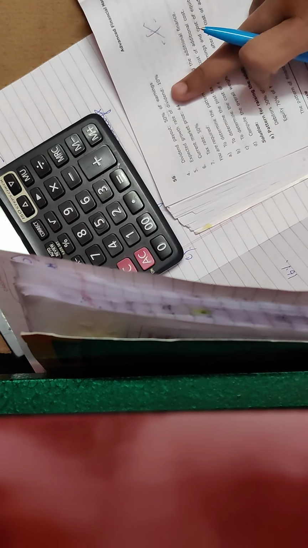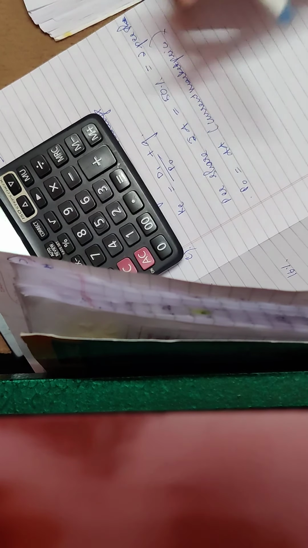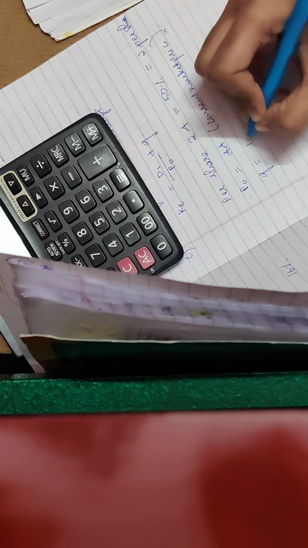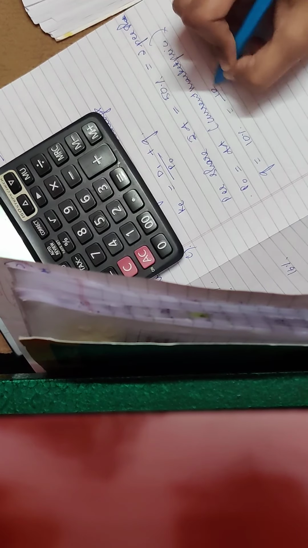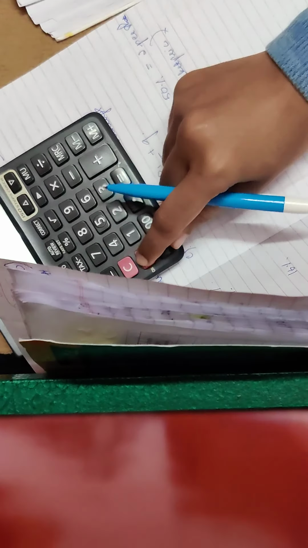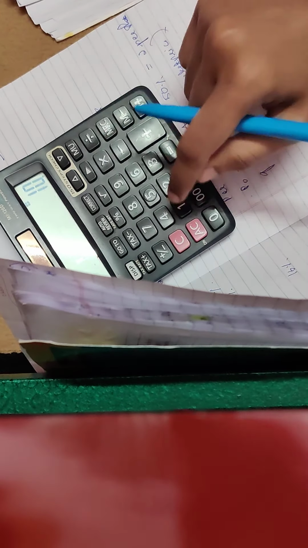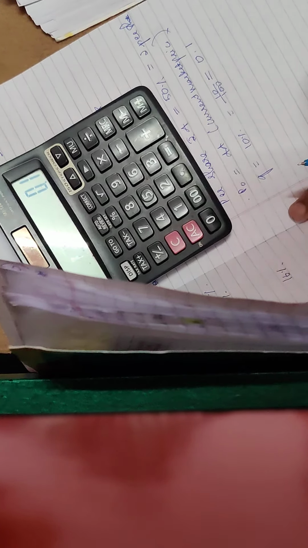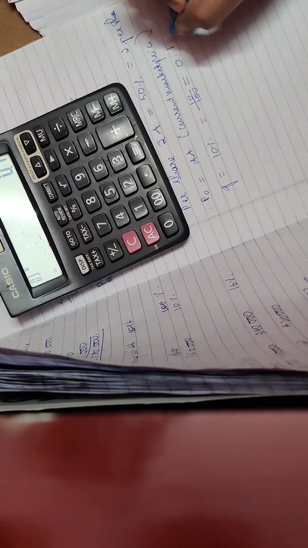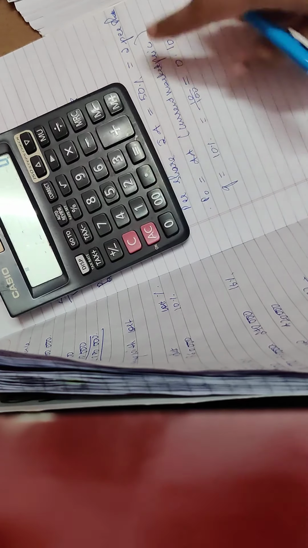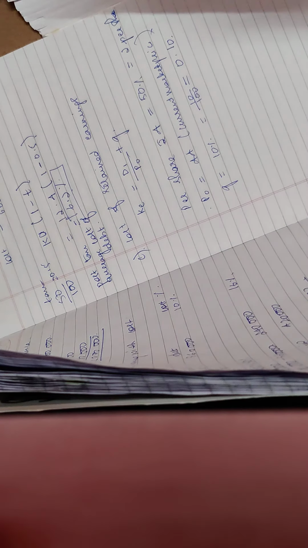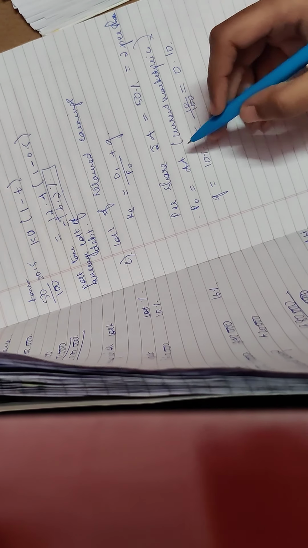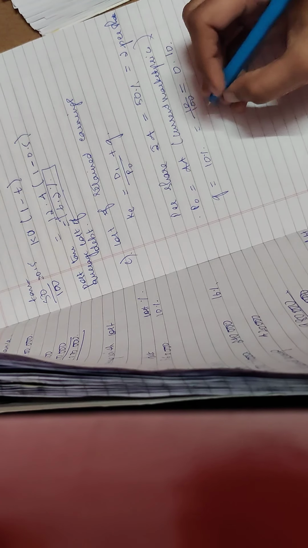Now expected growth of dividend is 10%. Now 10%, G is equal to 10%, that is nothing but 10 divided by 100 is 0.1. Now substitute this in the formula, that is D1. As we found out, your D1 is 2.2.